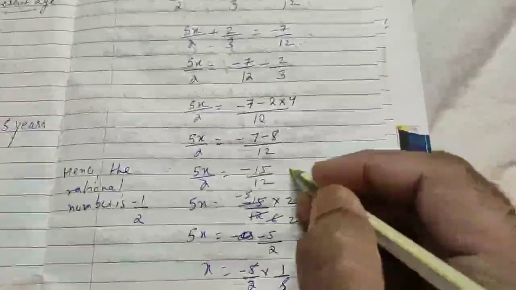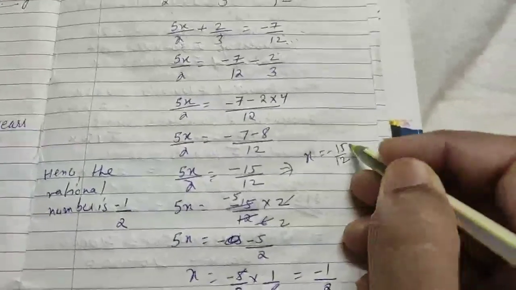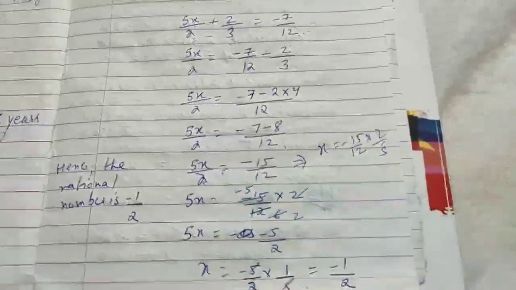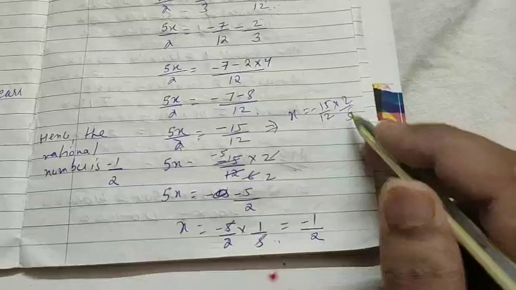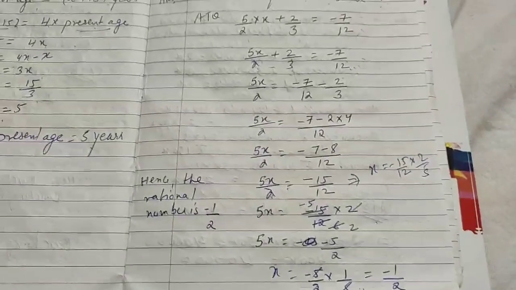You can do this in a single step also. Means after this, x equals to minus 15 by 12 into reciprocal 2 by 5 in a single step. This on top, this in the bottom. Instead of doing 1 1, you can do these two in a single step also. Clear? Answer will come minus 1 by 2. Clear? Hope you understood this.